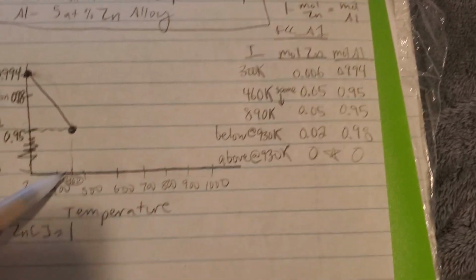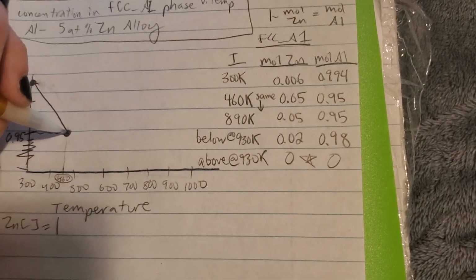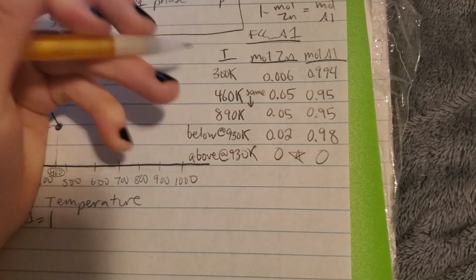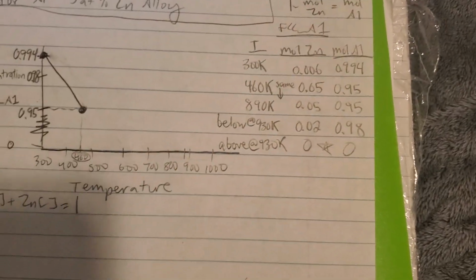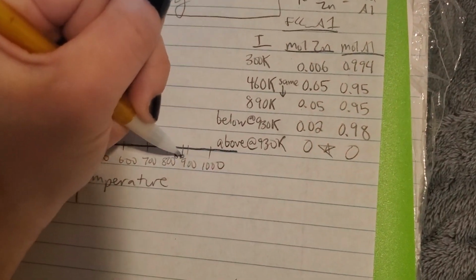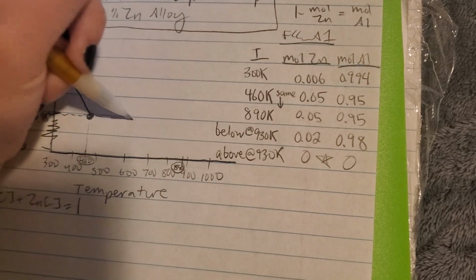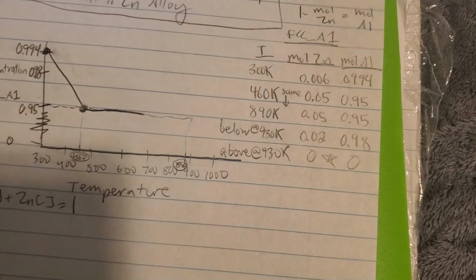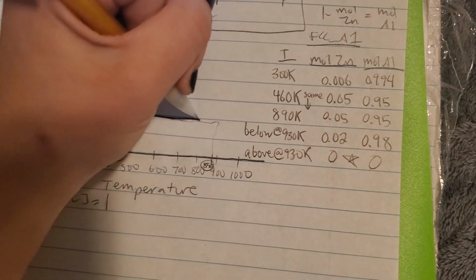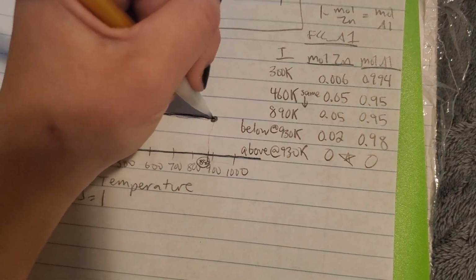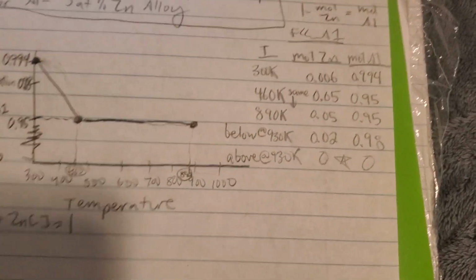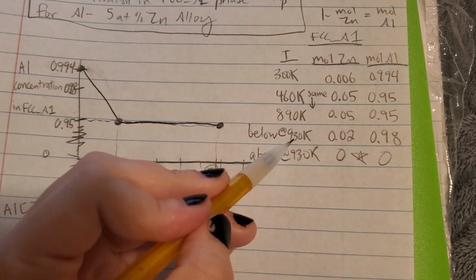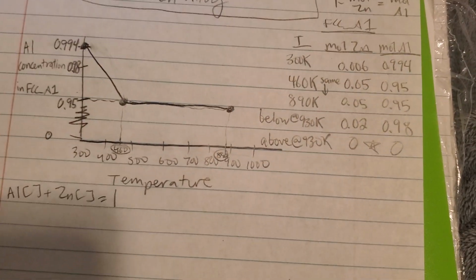And then from 460 to 890, since it's the single region of FCC-A1, we will just note that value and do a horizontal line connecting. All right, and last part, 930 Kelvin.